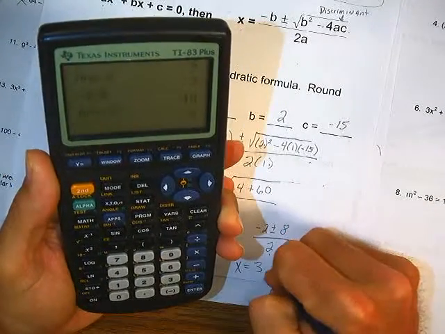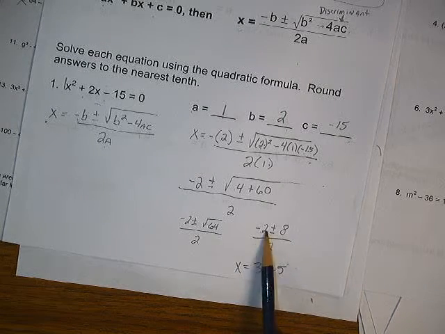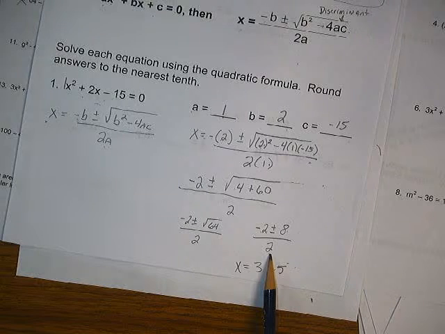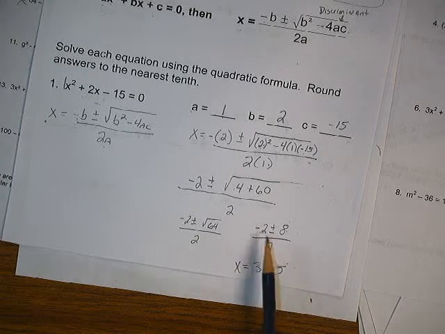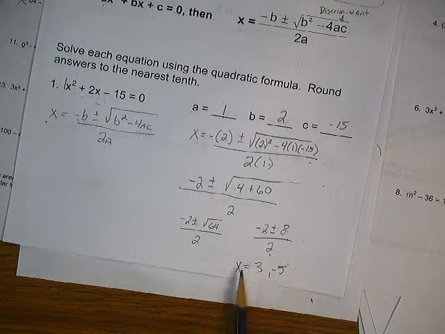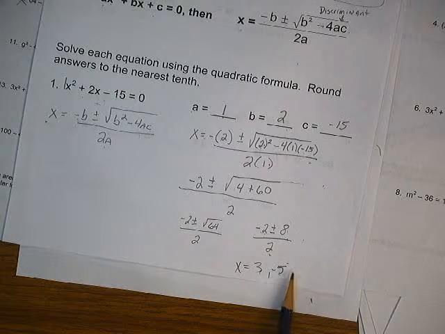Negative 5. Now, I got two answers. X equals 3 and negative 5.